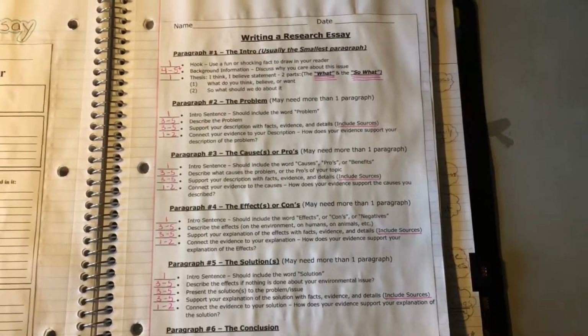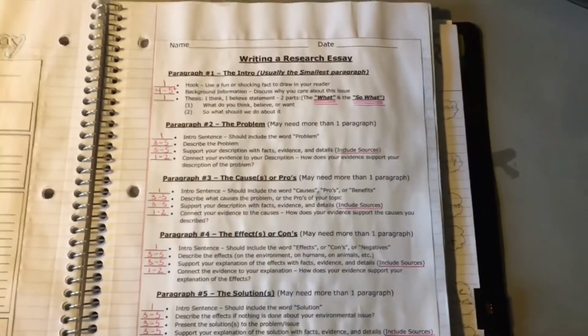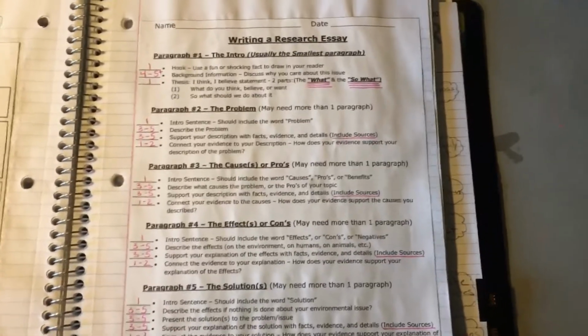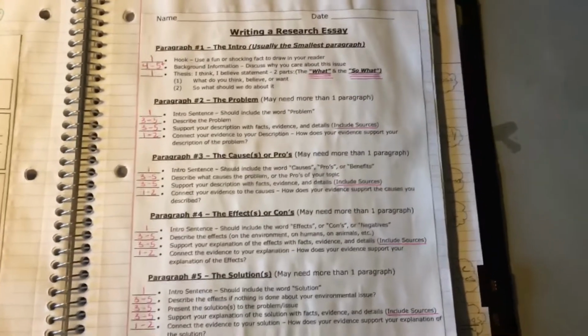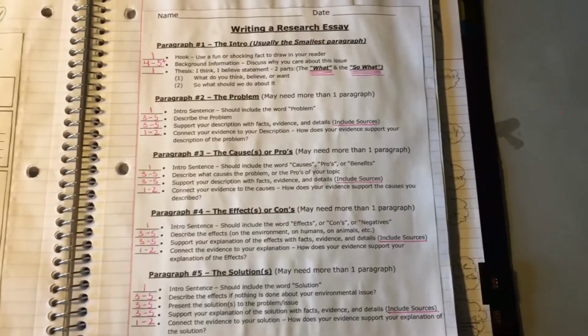Now, before we can get ready for the Learning Fair, we have to be able to write our research essay, because everything that we do for the Learning Fair is based off of what we learned and what we write in our research essay. You guys are getting used to seeing these kinds of checklists and outlines from me, and this paper is no different.